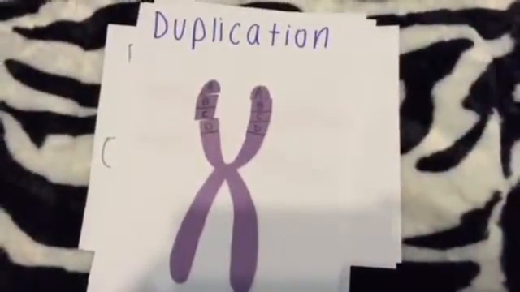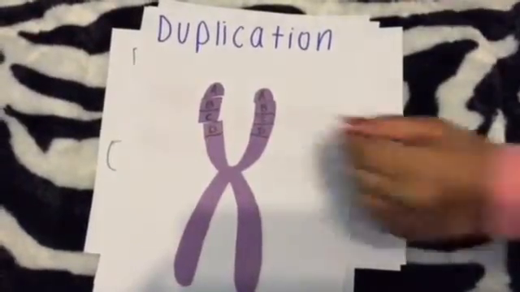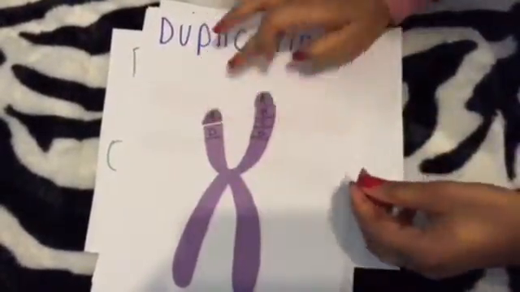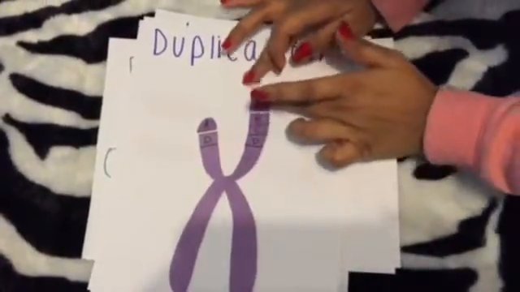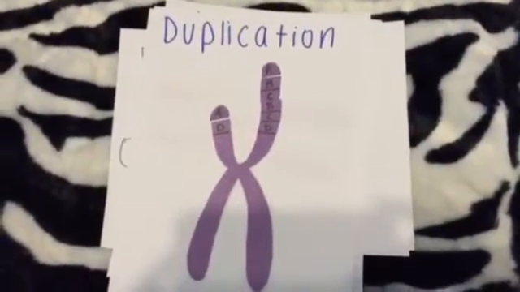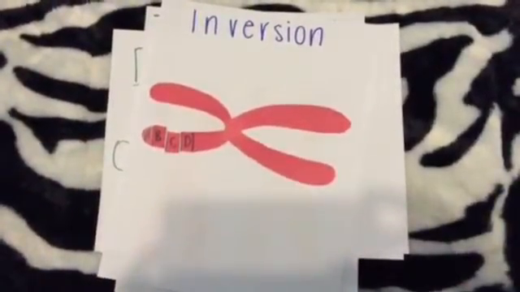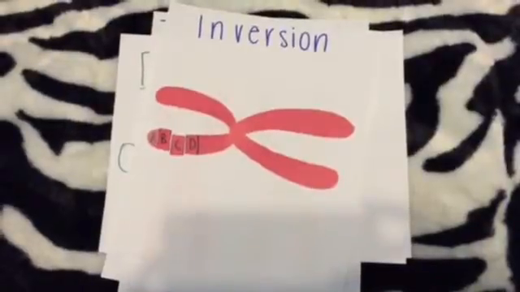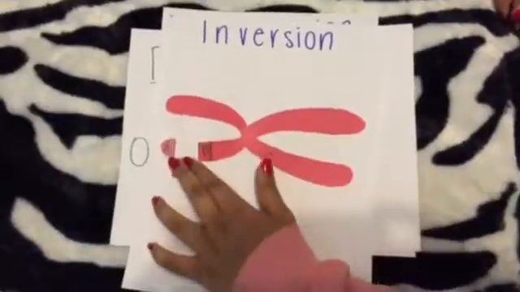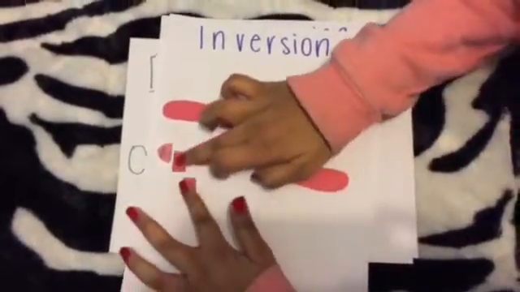The second type is duplication. Duplication occurs when a deleted fragment from another chromosome attaches as an extra fragment to a sister chromatid. This causes a certain fragment to be repeated or duplicated on the sister chromatid. The third type of change is an inversion. An inversion is when a chromosomal fragment breaks off and reattaches to the same chromosome, but in the reverse orientation.